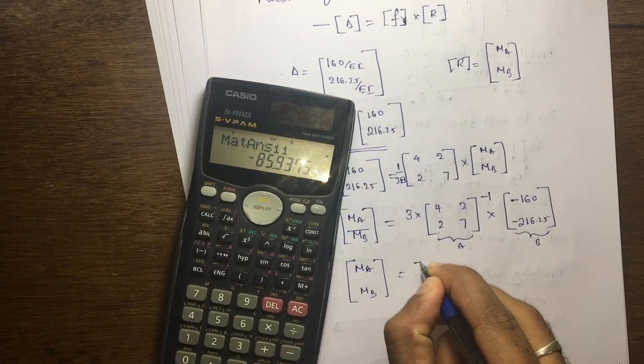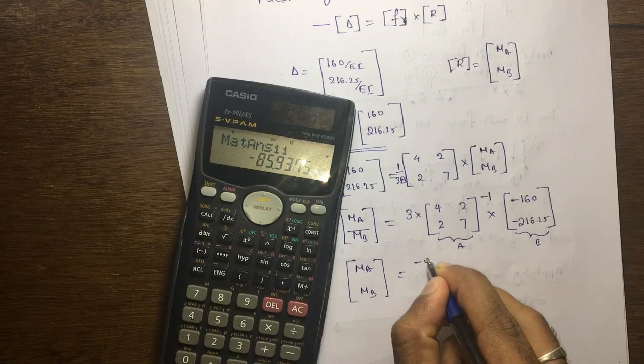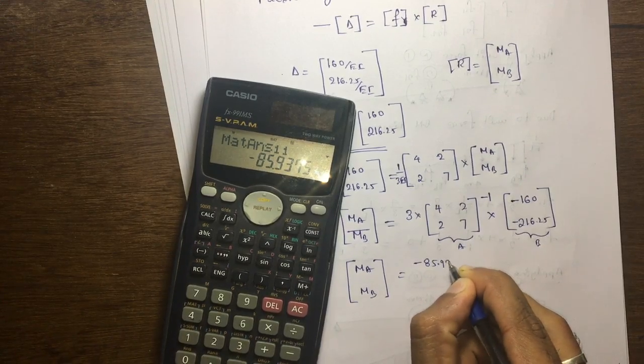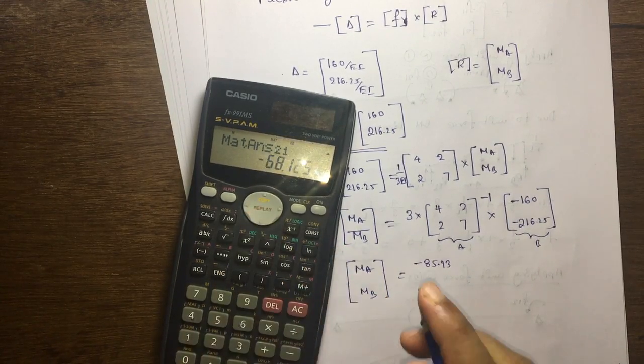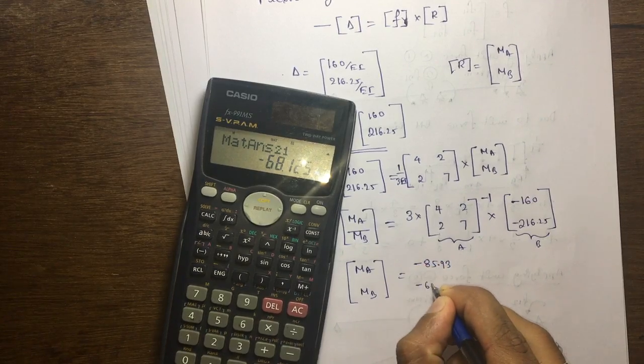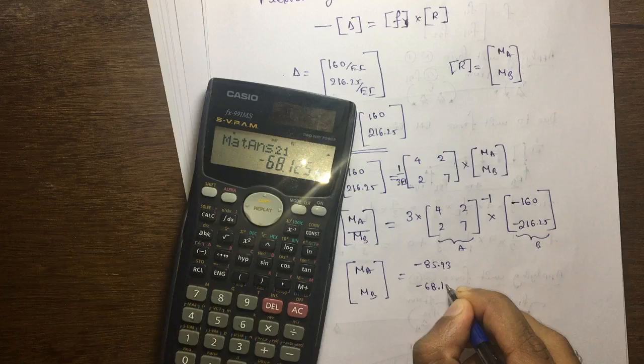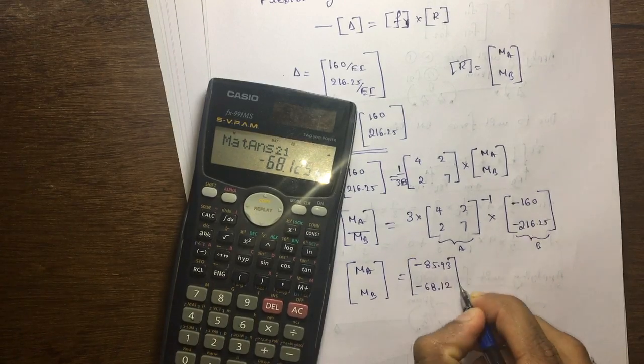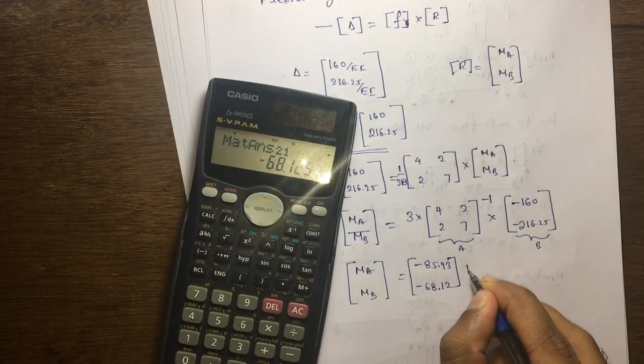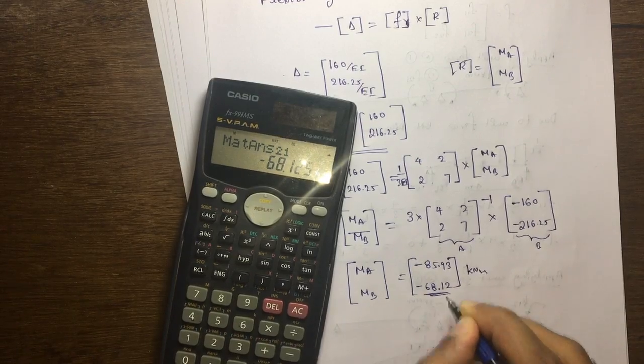MA is equal to minus 85.93 and MB is equal to minus 68.12. These are the values. Those values are in kilonewton meter.